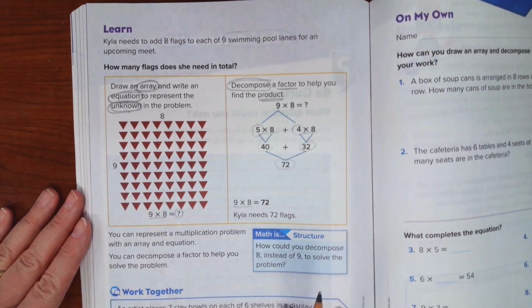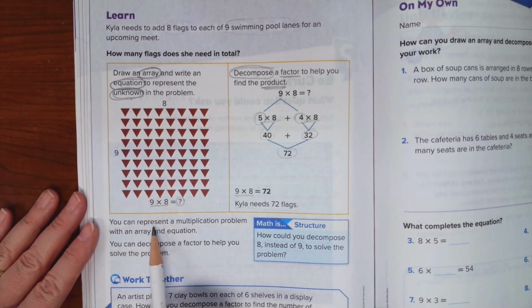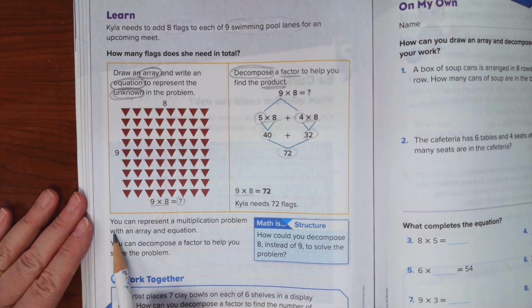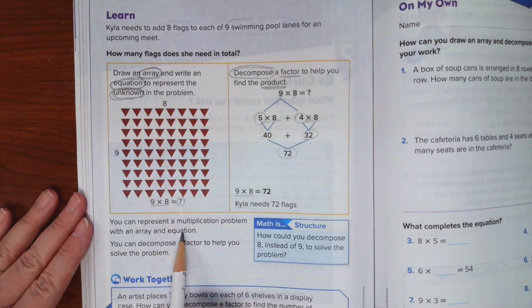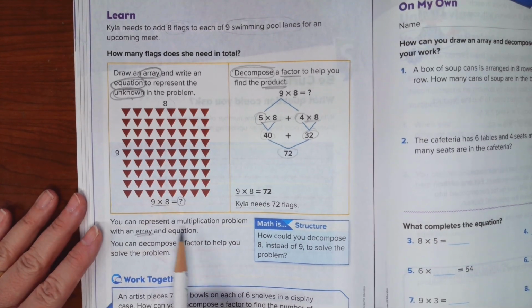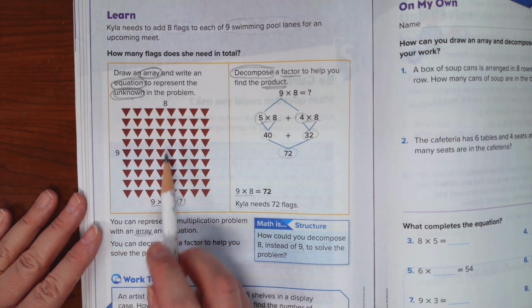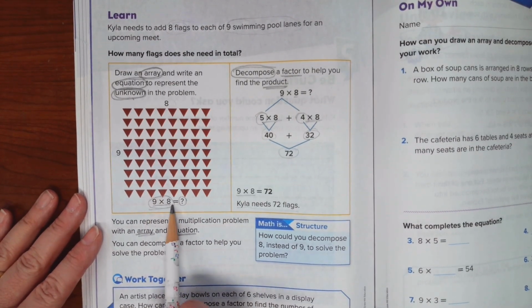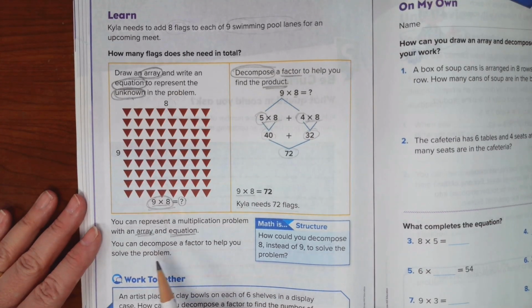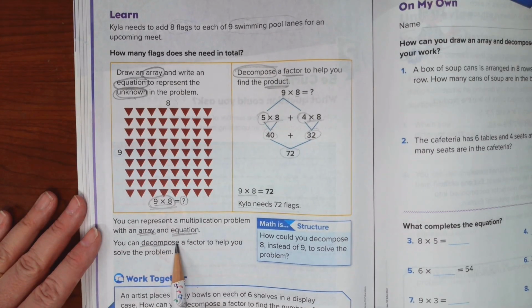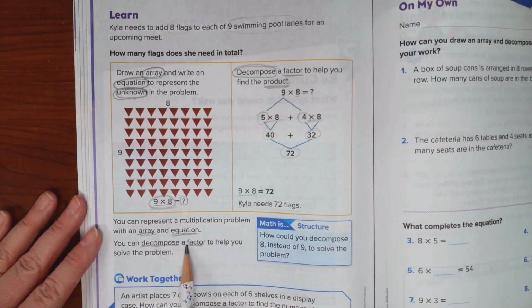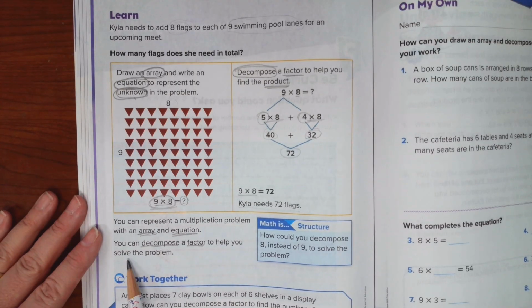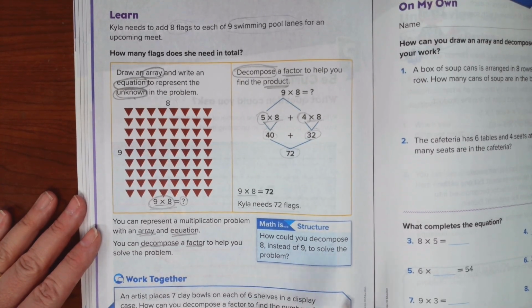Alright, so let's look below this. It says, you can represent a multiplication problem with an array and an equation. We know what an array is. This is the array, so we have to draw it. And an equation is an equation. You can decompose. We know what decompose is, to break apart. A factor. We know factors are multiplied together in a multiplication problem to help you solve the problem.